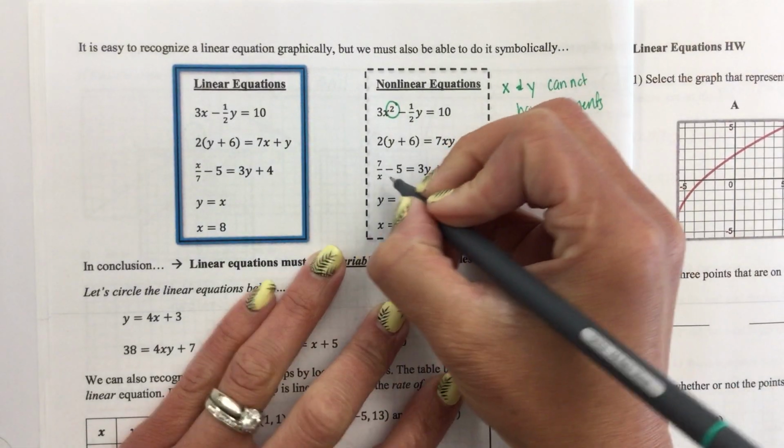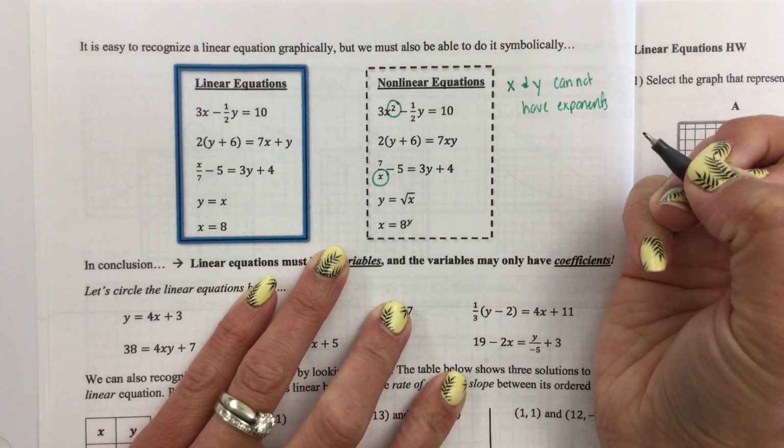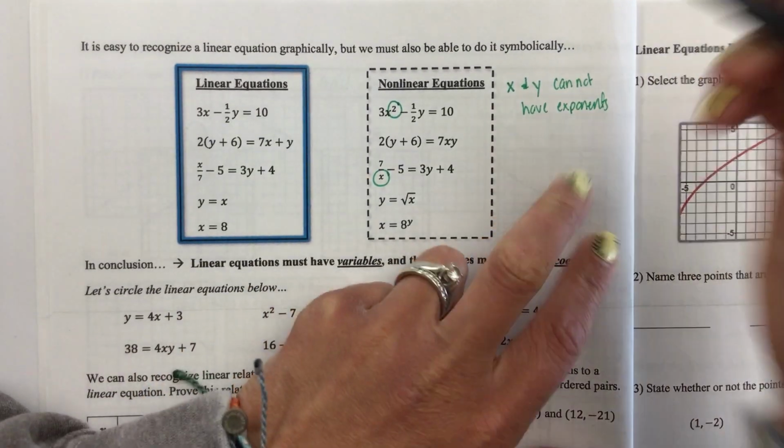Other thing, it cannot be divided. It cannot be under a fraction.